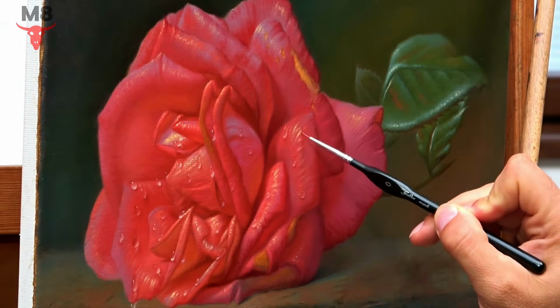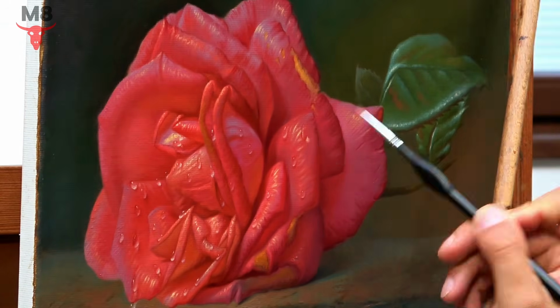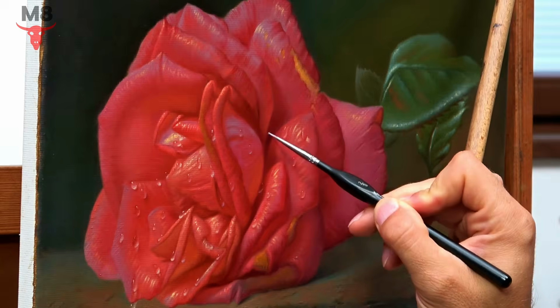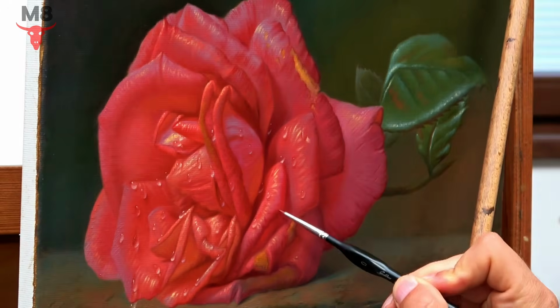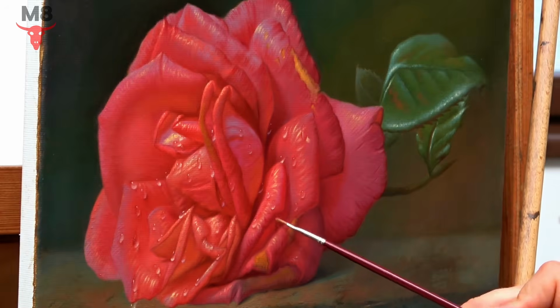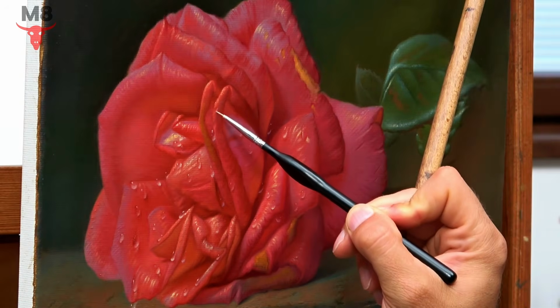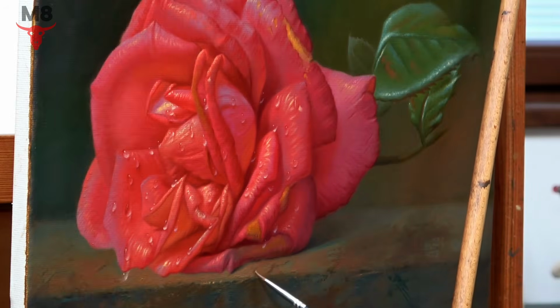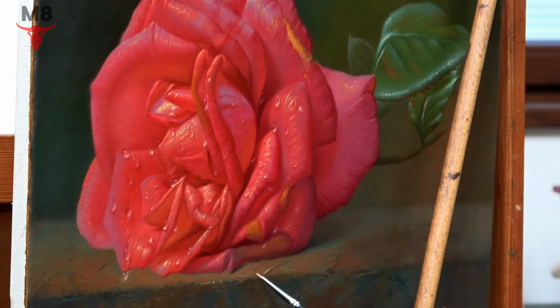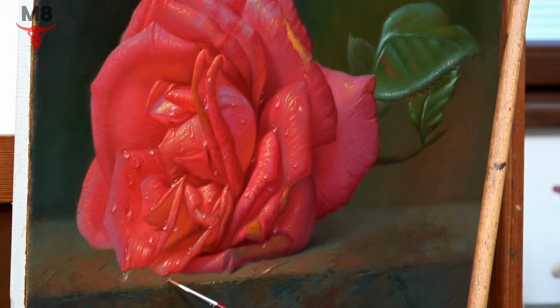Every droplet casts a shadow, and that's exactly where I always start. I take a slightly darker version of the local color, the same tone I used for the rose's shadows. And then on the opposite side of that cast shadow, where the light touches the droplet, you'll usually find a soft, dark edge as well. I gently suggest that too.